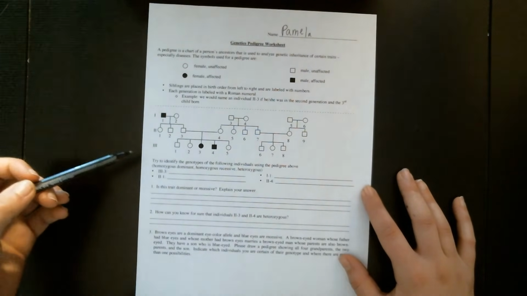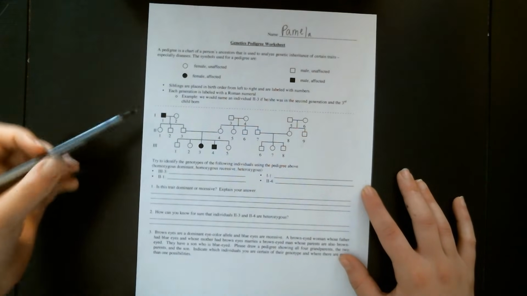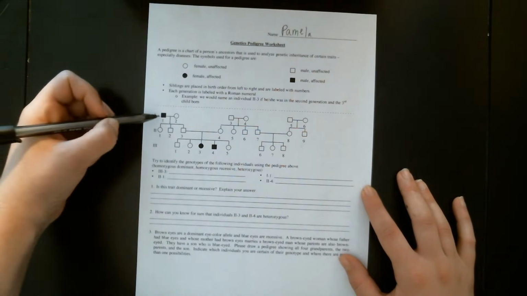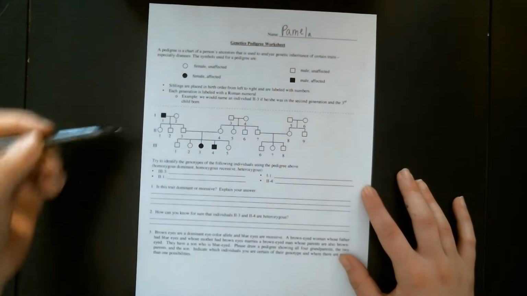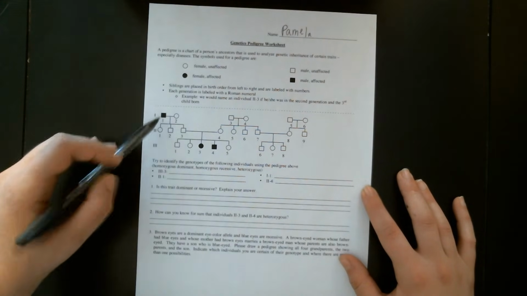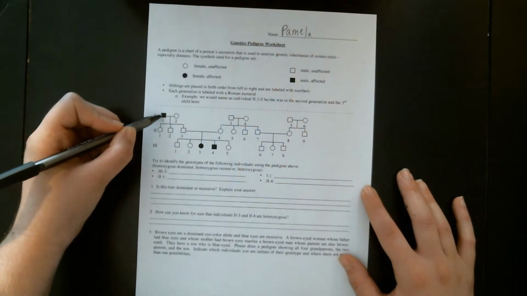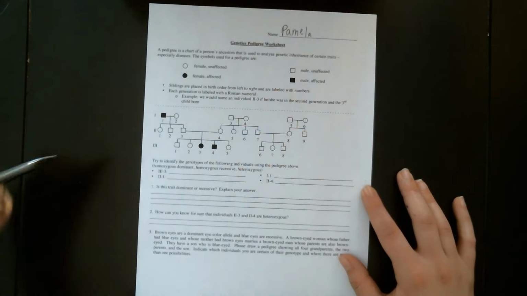Maybe this was the one I was supposed to do first. Okay, it's fine. So here we've got 3 sets of grandparents. No, it was probably not the one I was supposed to do first because it's more complicated. And we only have 3 affected individuals in this entire pedigree.